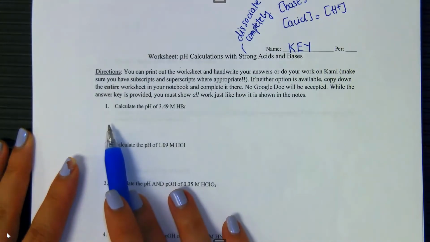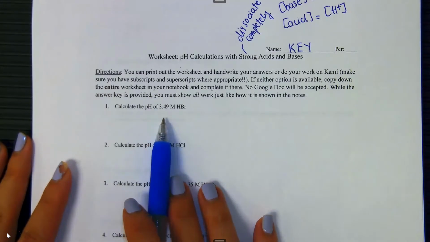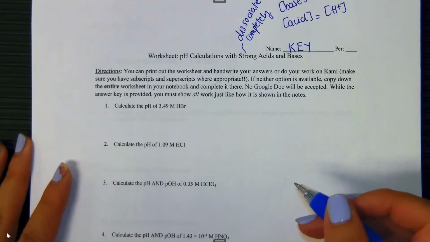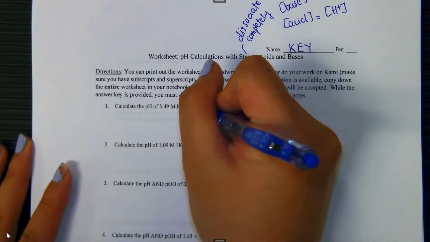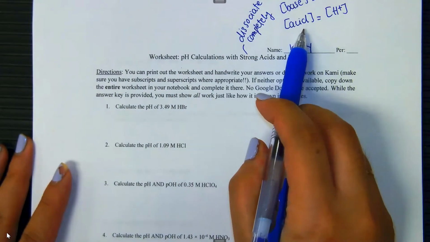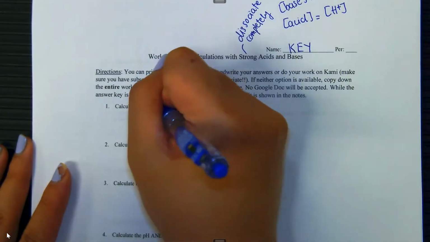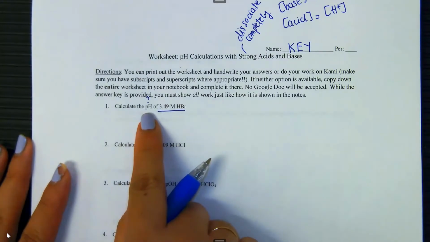Now, number one, let's calculate the pH of a 3.49 molar solution of HBr. HBr is definitely a strong acid, so we know that we can use this relationship here. I'm going to underline what I know and put a little question mark on what it is that I need to find out.